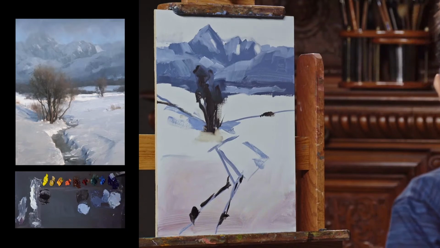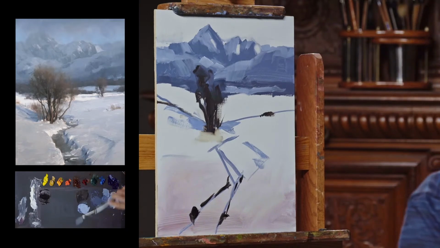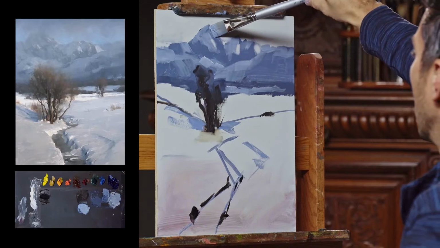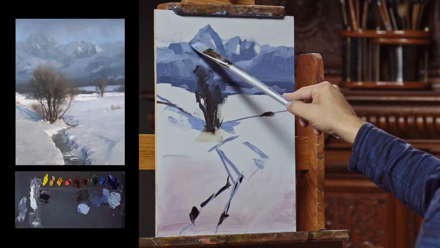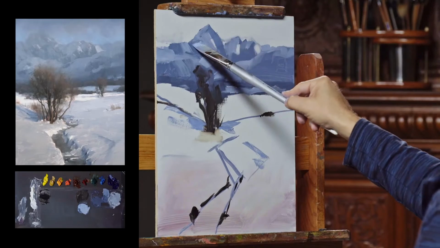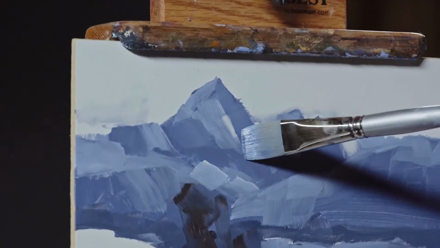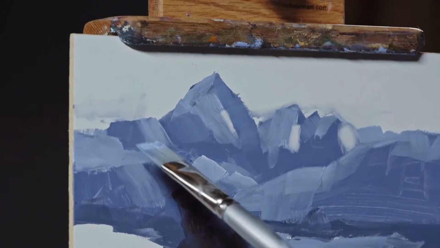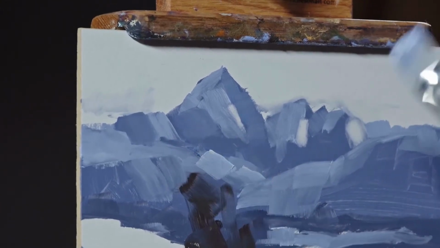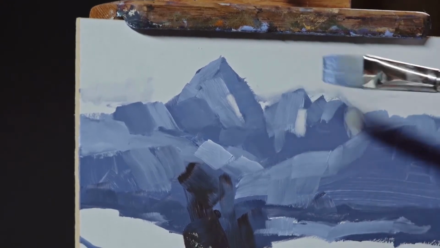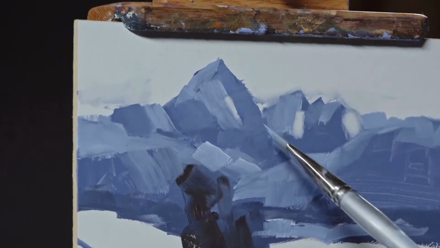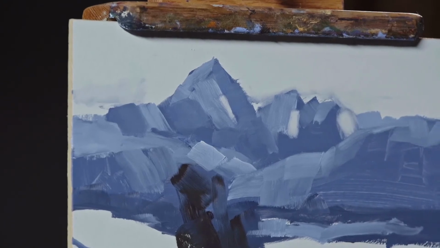So let's sort of lighten that. We have some parameters: we want it to be a little bit lighter, but we don't want it to be lighter than the snow.